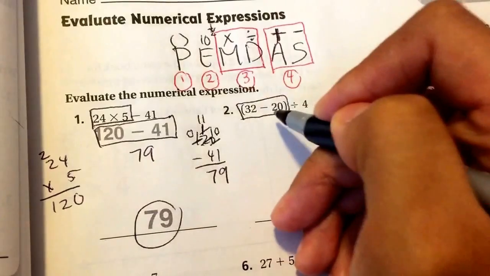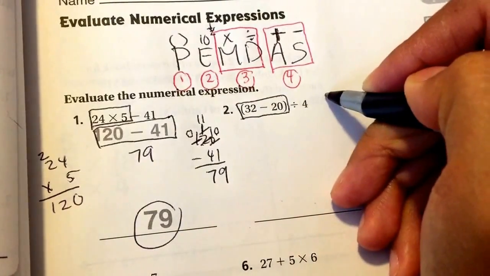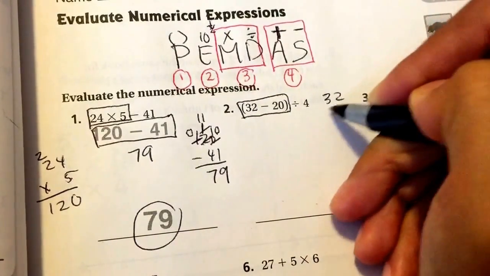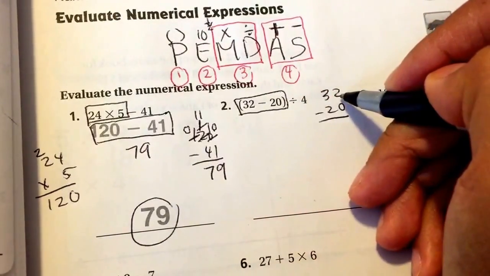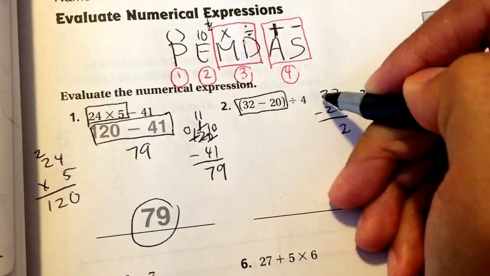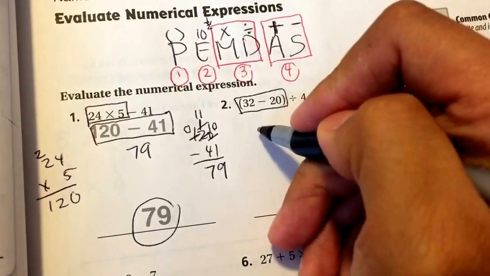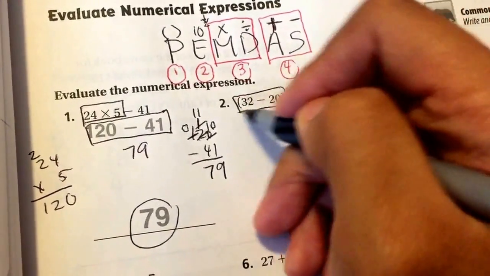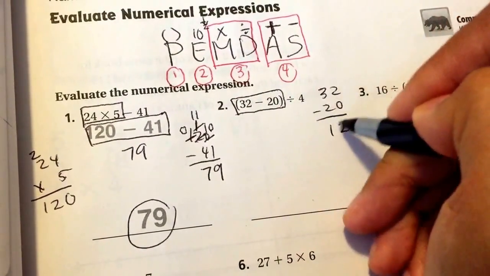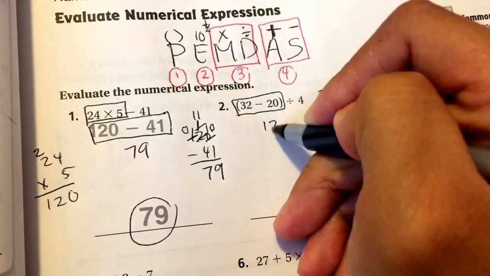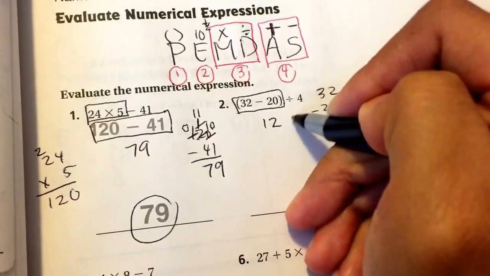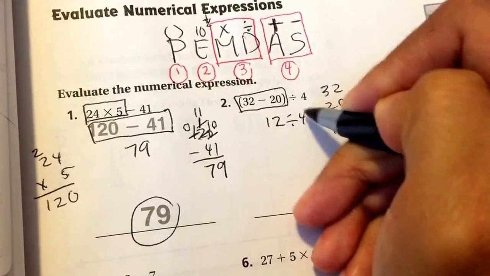So the first thing we're going to do is 32 minus 20. If you can't do 32 minus 20 in your head, you could do it on the side. 32 minus 20, 2 minus 0 is 2, 3 minus 2 is 1. So 32 minus 20 is 12. So for this box, it becomes a 12, and we're going to write the rest out, divided by 4.